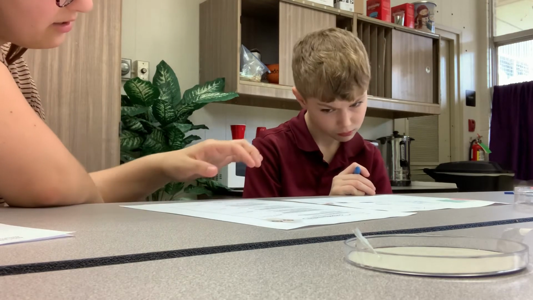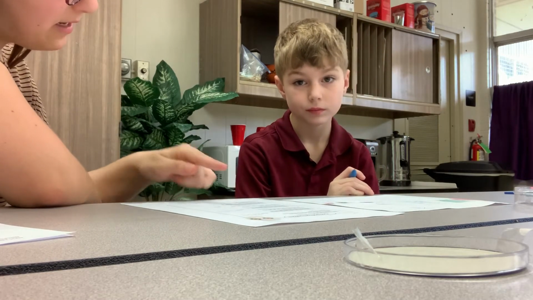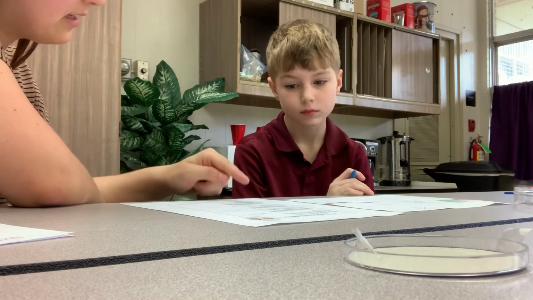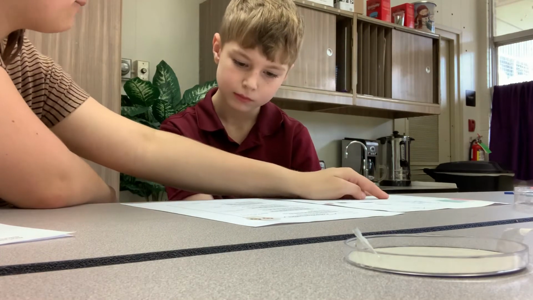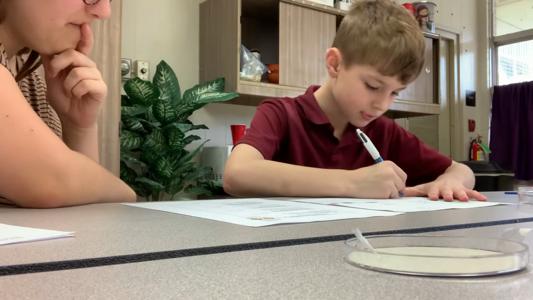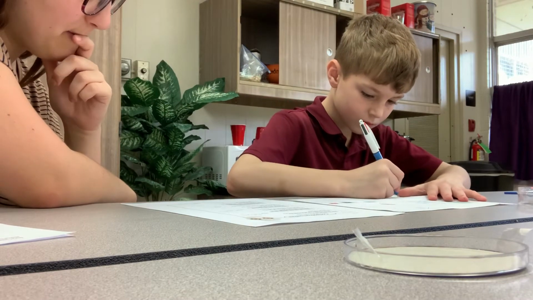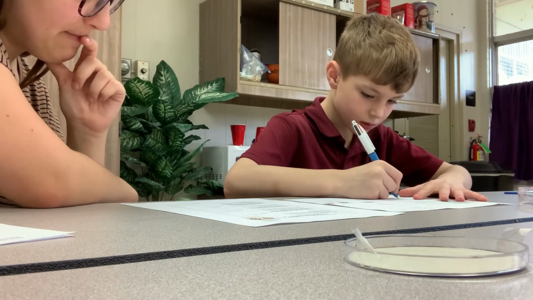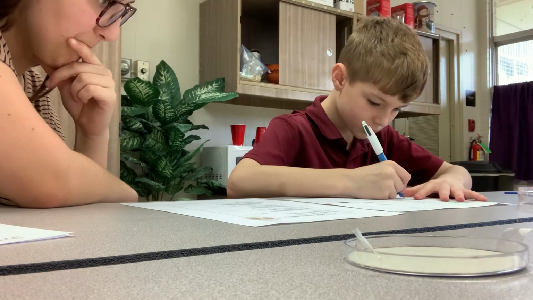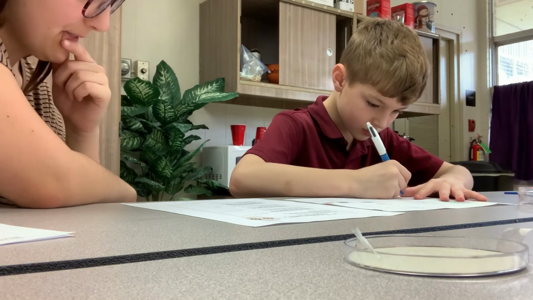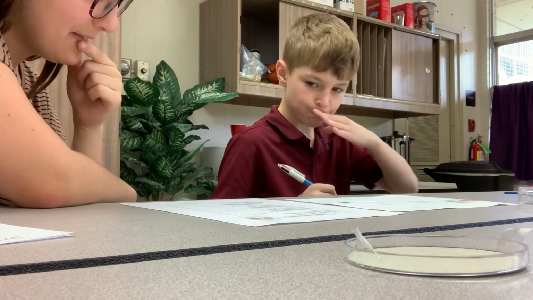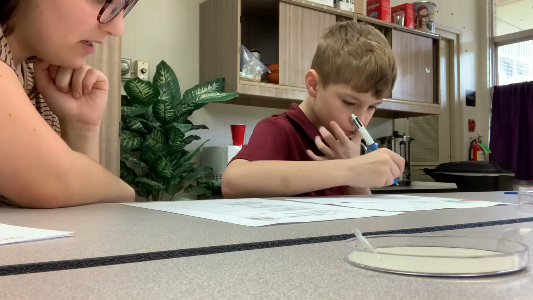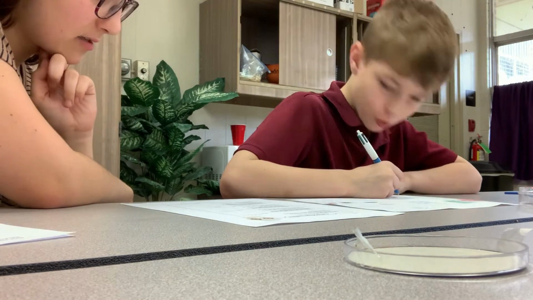So the first pan has nuts in it, and it's cut into 8 pieces. So the first one is 8 pieces. All right, so the next pan is cut into 16 pieces.